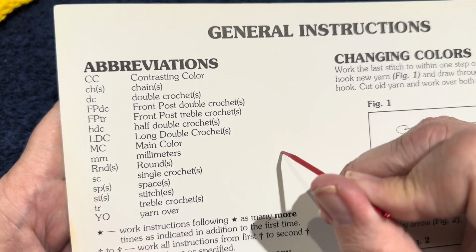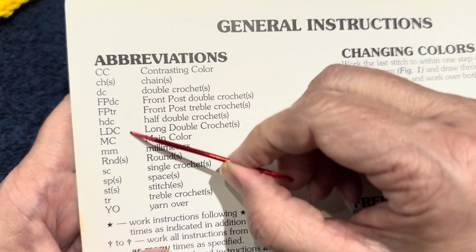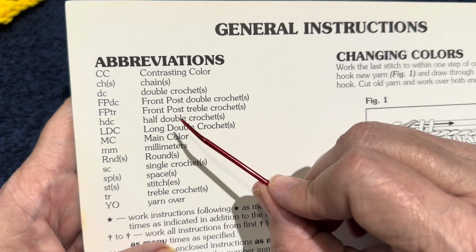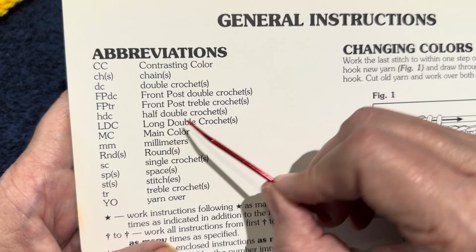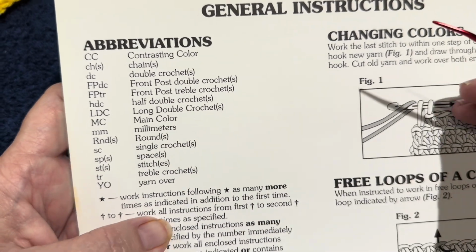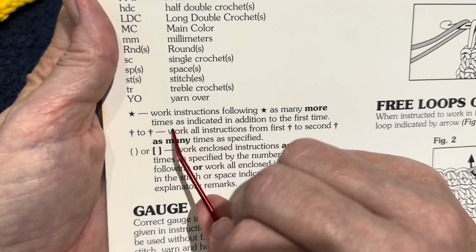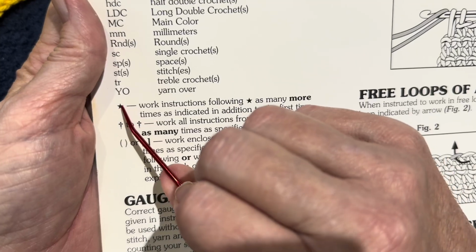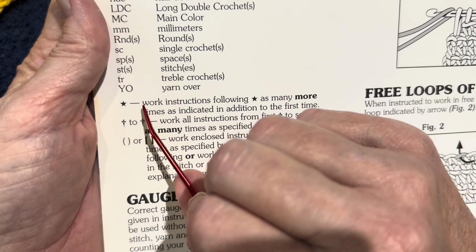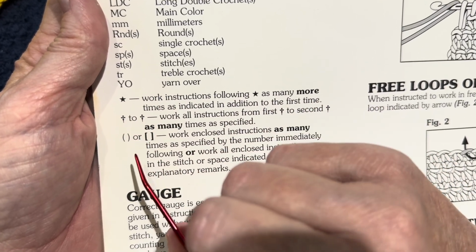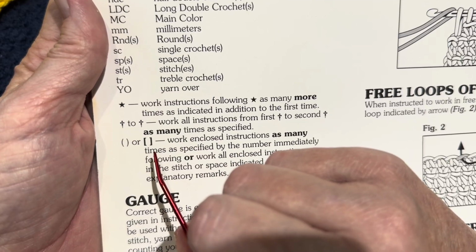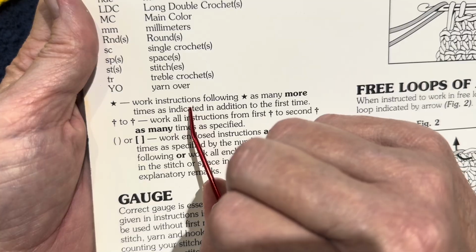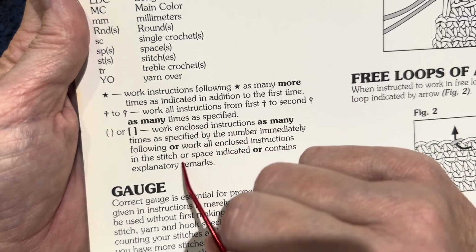Other books may be different, so you always want to check your abbreviations. You usually have them in the front of the book. It'll either be in the front of the book or the back of the book, or at the top of the pattern. Now there will be special work instructions, and they'll have stars, asterisks, parentheses, those kinds of things, and it'll tell you what you need to do in those things.